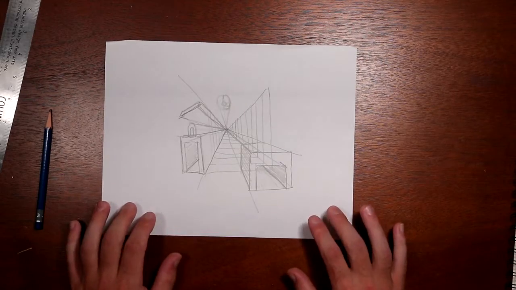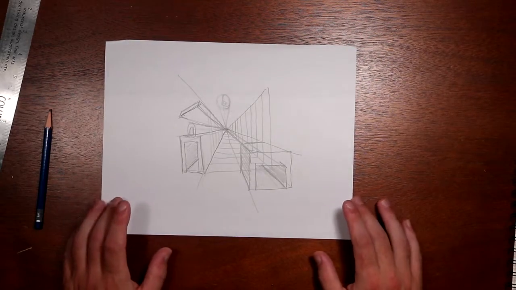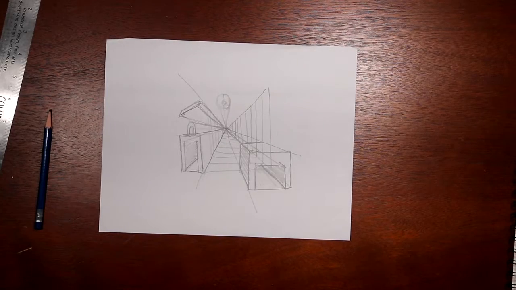Next video we will be discussing two point perspective and the differences between one point and two point.